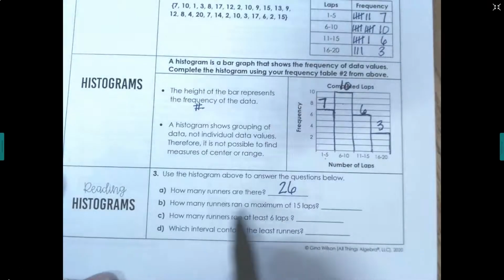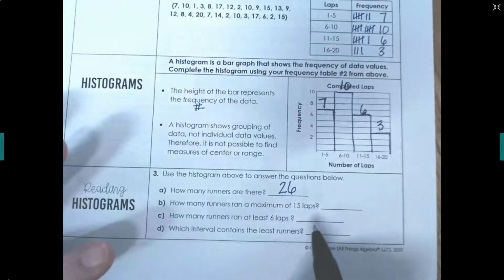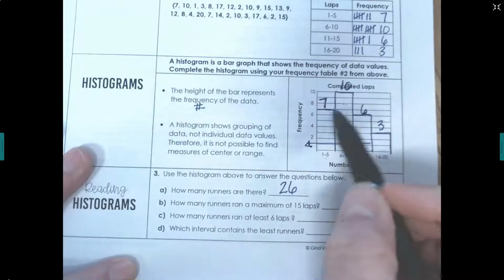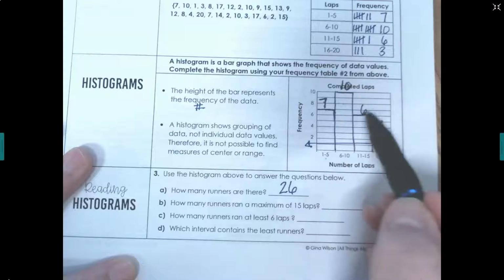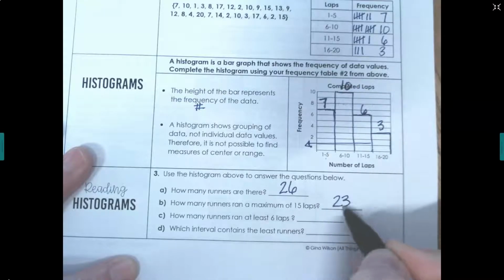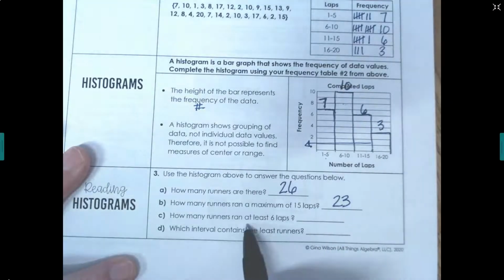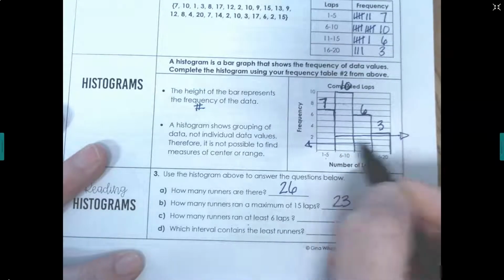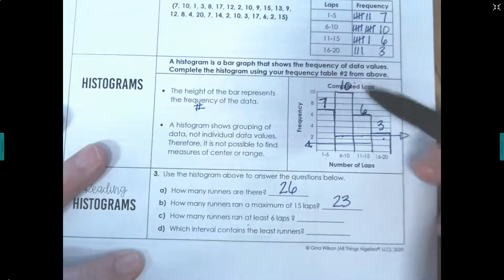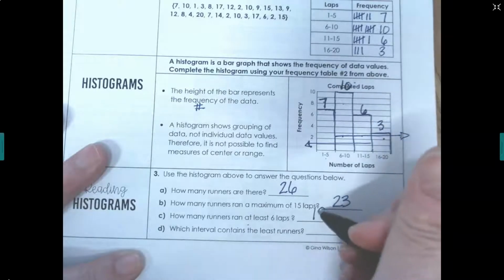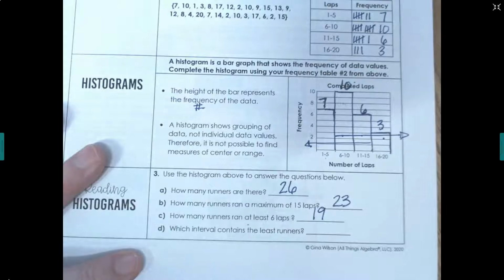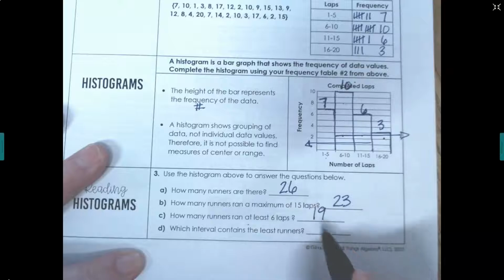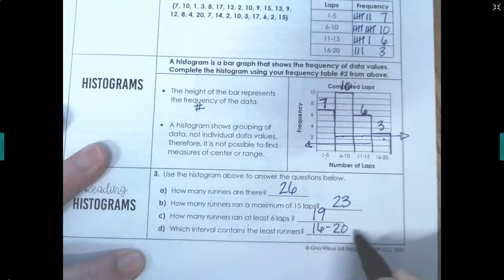Okay, how many runners ran a maximum of 15 laps? That means 15 or fewer. So we're talking about here and that way, and we just need to add up that group. 10 and 7 is 17, plus 6 more is 23. Okay, how many runners ran at least 6 laps? At least means greater than or equal to, so 6 laps or more. So you want to add these 3 groups up. 10 and 6 is 16, plus 3 more is 19. And then which interval contains the least runners? This is the smallest one, so that would be the 16 to 20 laps.